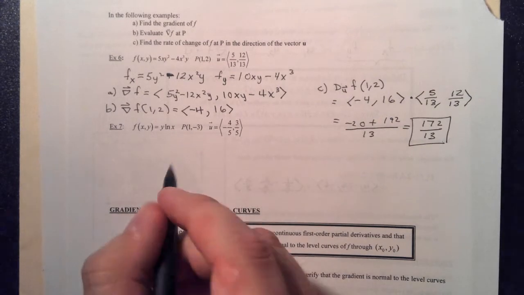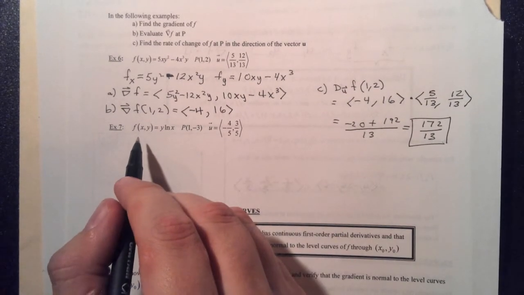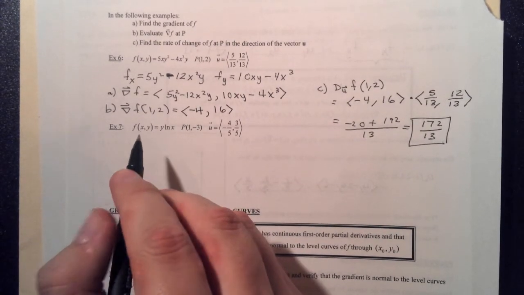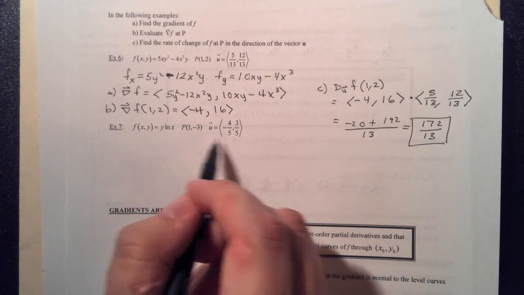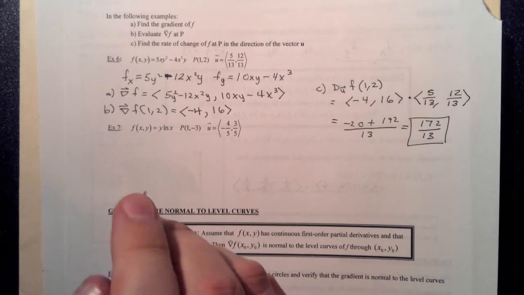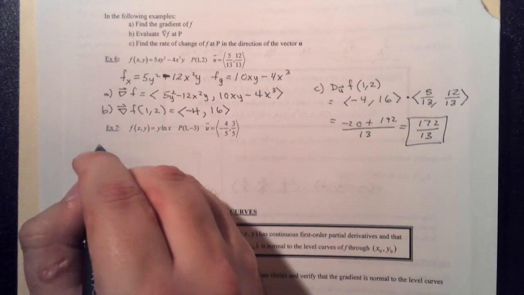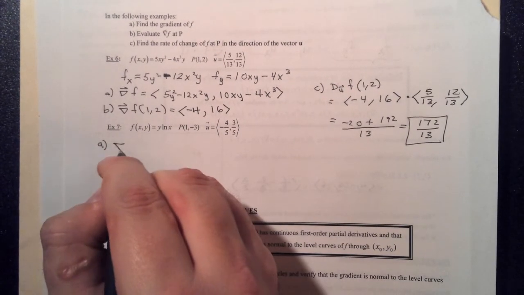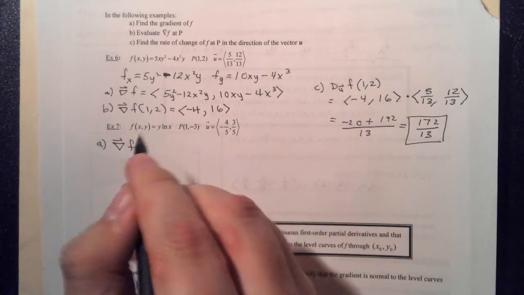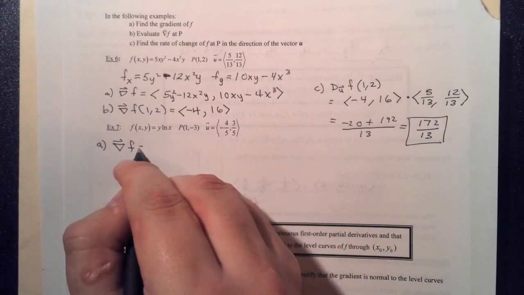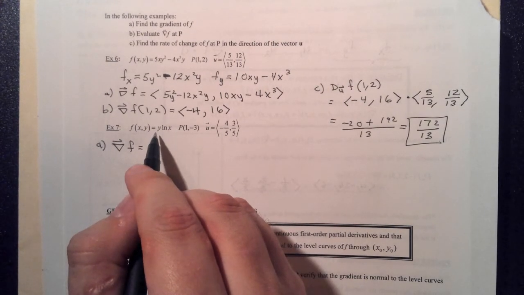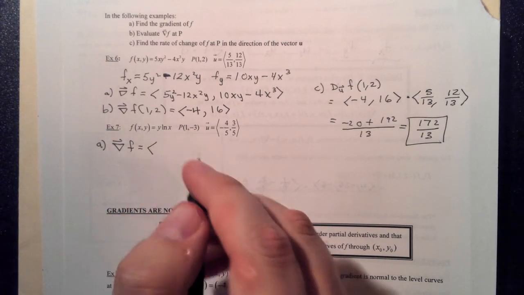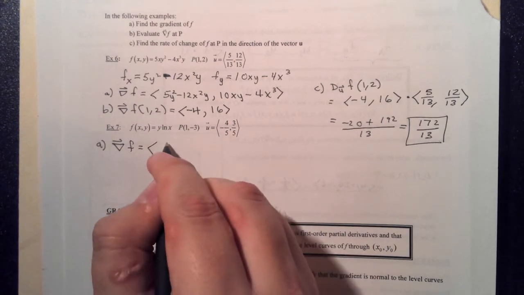Example 7. I want to find the gradient in general and at this point, and then the directional derivative for this unit vector. So, my gradient: the derivative with respect to x, I have a constant y times the natural log of x, so my partial derivative is y over x.